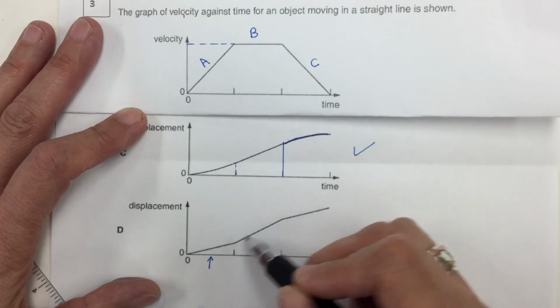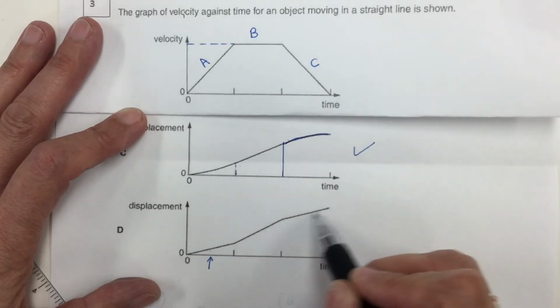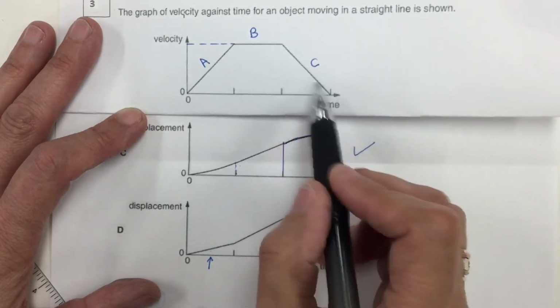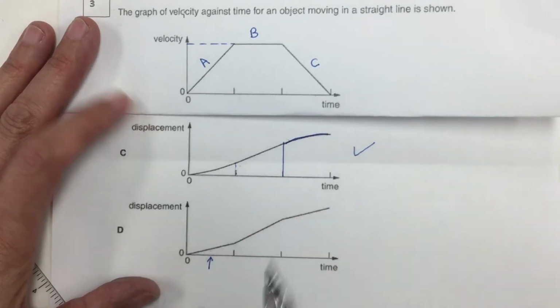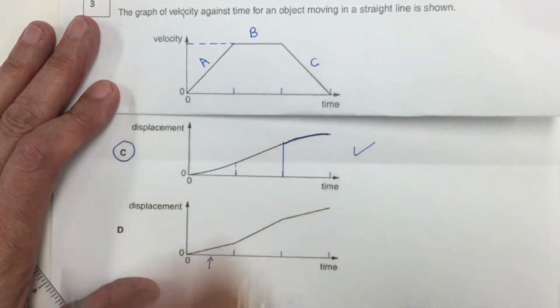Here, constant speed, which is correct. And C, also constant speed, which is not true. The velocity is changing, it is decreasing. So the best option to answer this question is C.